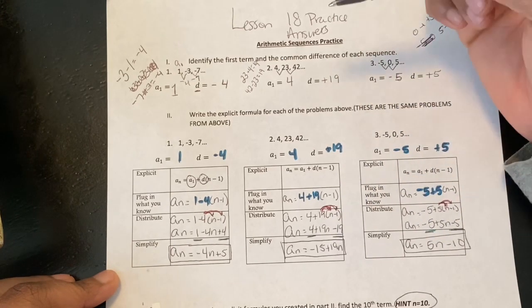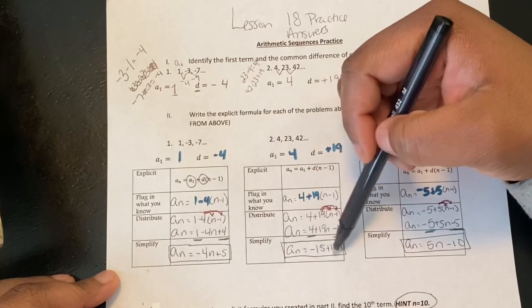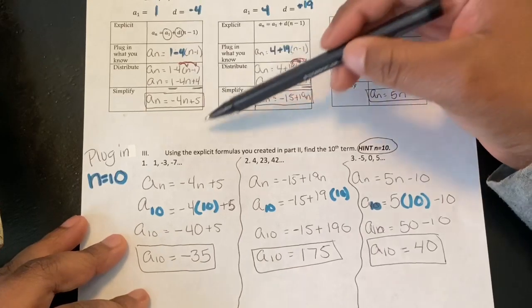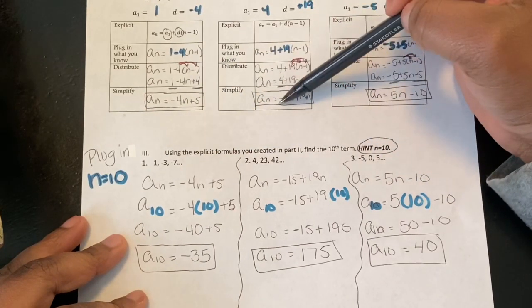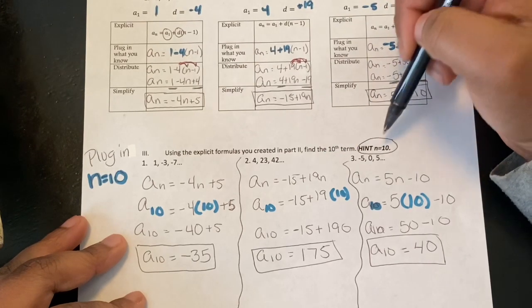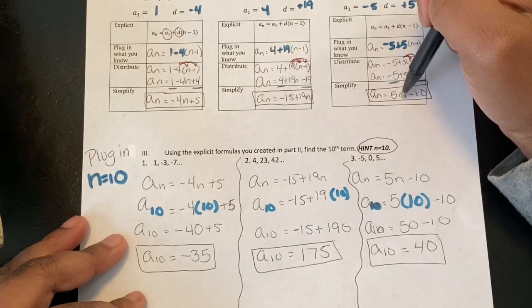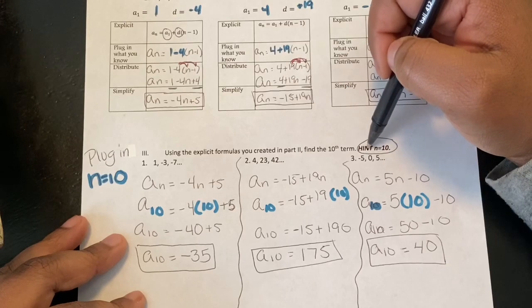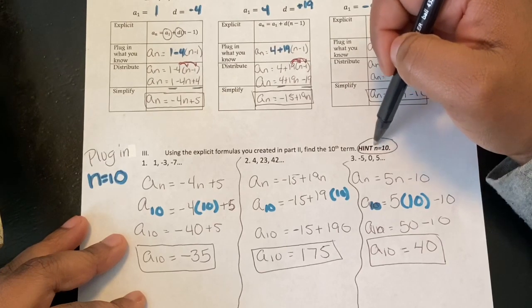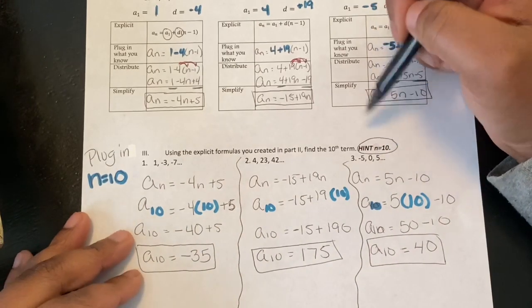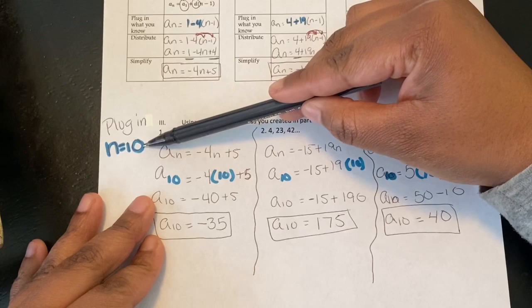It's the same thing. Now, once you get your explicit formula, in part 3, I said, now using the explicit formula you created in part 2, find the 10th term. The hint here is that now that you have a formula for the sequence, you can find any term in that sequence. So when I say find the 10th term, I want you to know that it means n is now 10. If I said the 20th term, that means n is now 20. So plug in n wherever you see n.